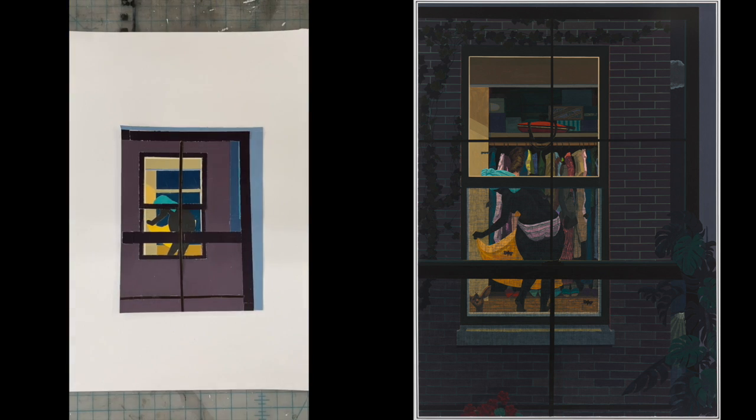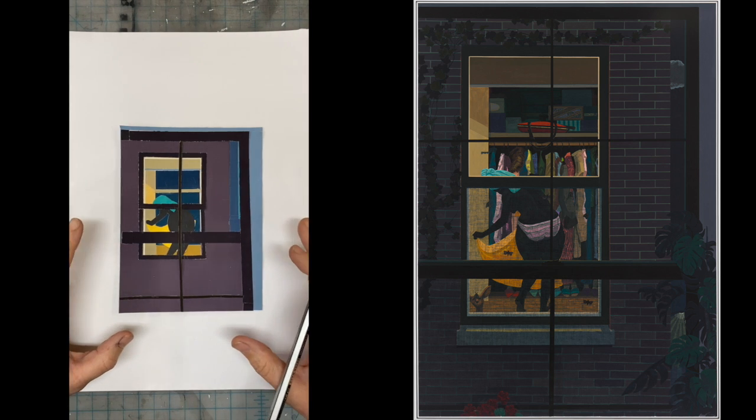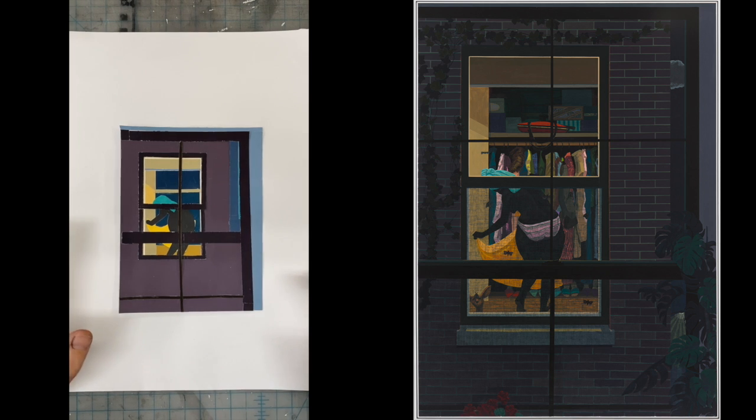Hello. I have been working on this collage for about 3 hours. Now, it might seem like that is a lot of time to invest in such a small collage, but it has been time spent examining and studying and getting to know a painting that I love. So I feel like it's been well spent.